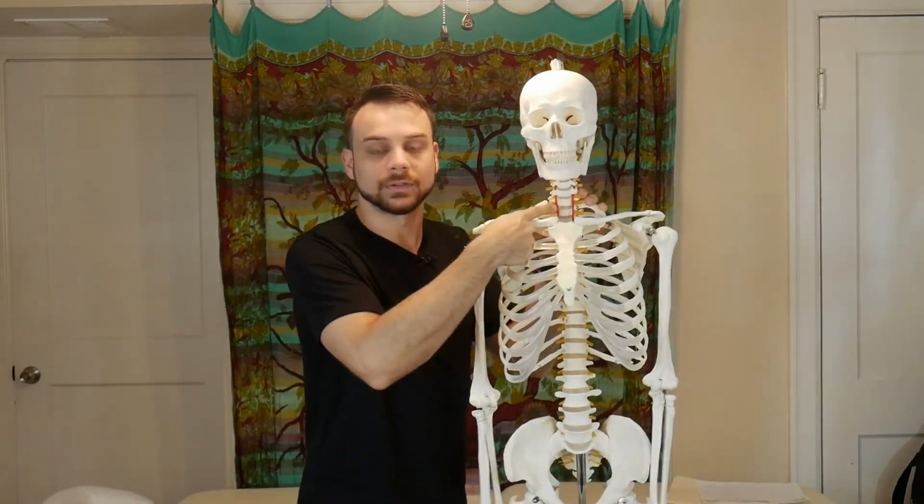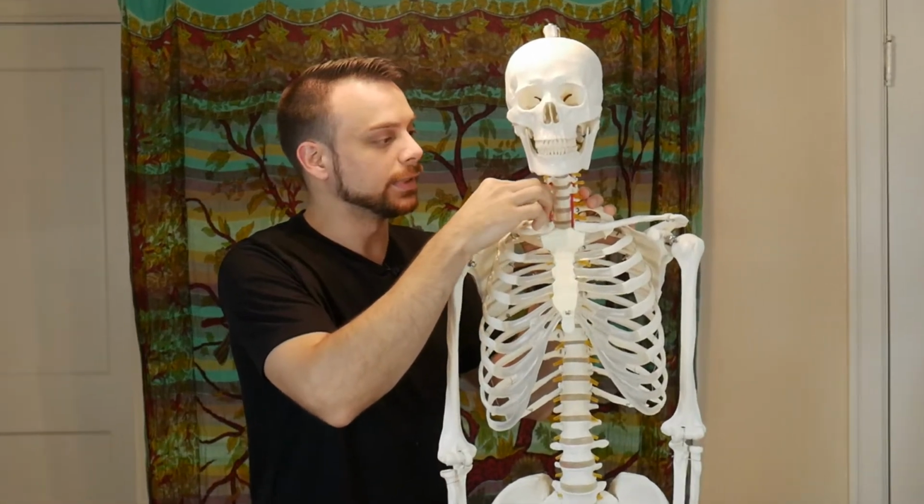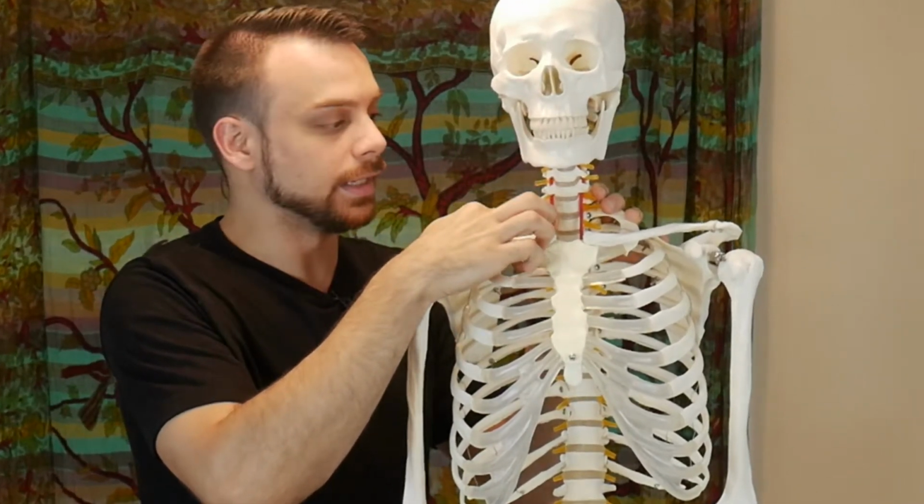Another key thing to note is the vertebral artery. So if we zoom in here on DEX, we can see that there's this red line that runs through the transverse foramen only of the cervical vertebrae, as we saw in an earlier video.